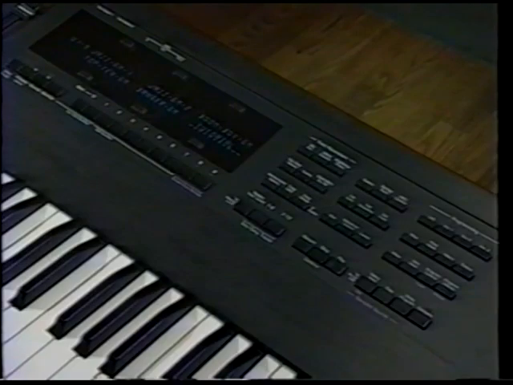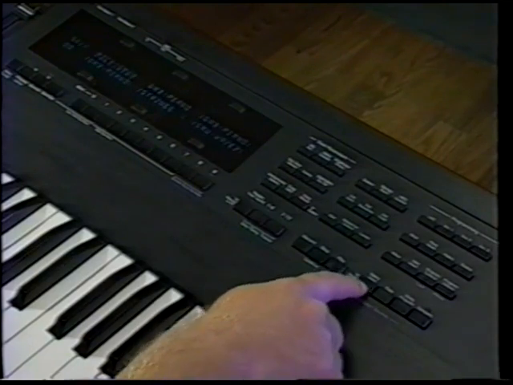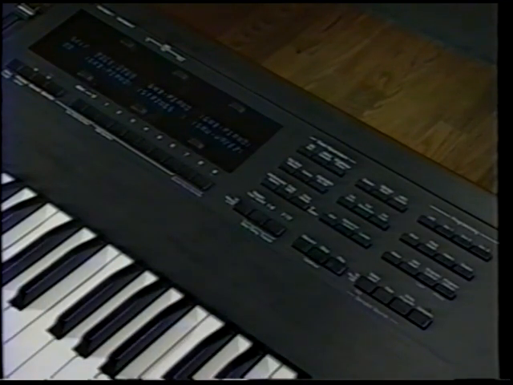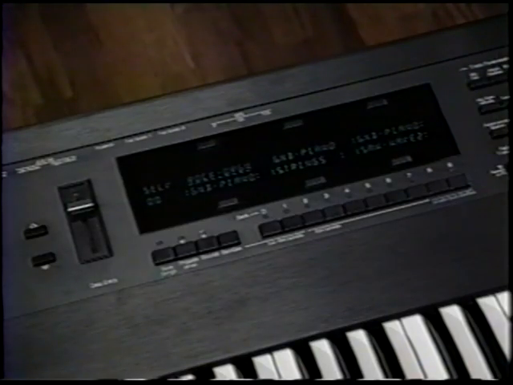Press the Select Voice button. It's located in the lower row of buttons in the Programming section at the right end of the TS front panel. The display is now showing the 6 voices used in this sound.